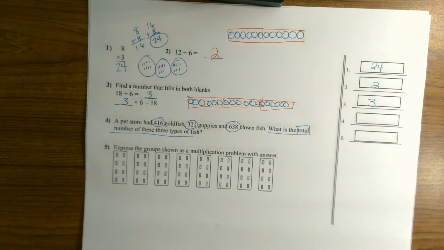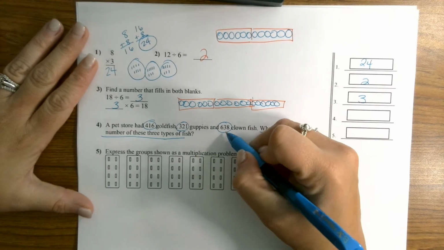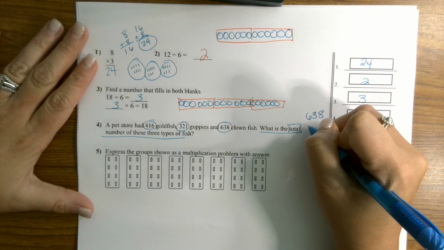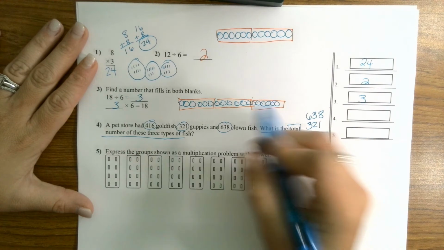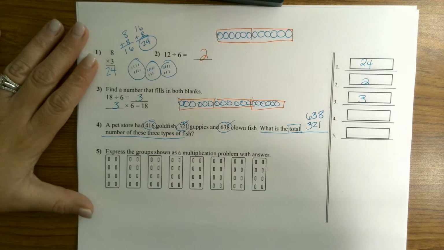The E says evaluate. I really want you to think about what this problem is asking you. So you should put your pencil down and you should think, what is going on here? What operation are we going to use? Okay, so we've got some goldfish, we've got some guppies, and we've got some clownfish, and we're trying to find the total amount of fish. So hopefully you can tell me that operation is addition. So we are going to add, and I always like to put my largest number first, 638 and 321. Let's start by adding this one and this one together, and then we'll find the sum and add it to 416, okay?